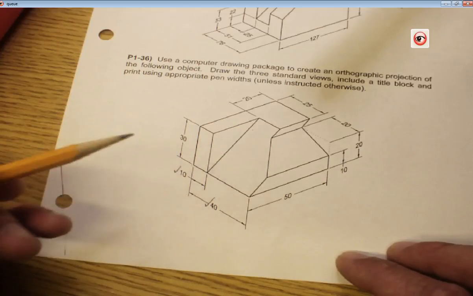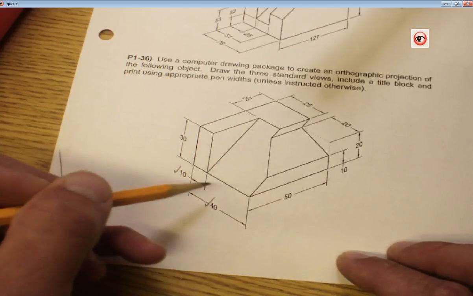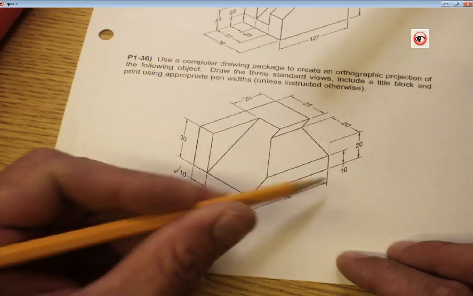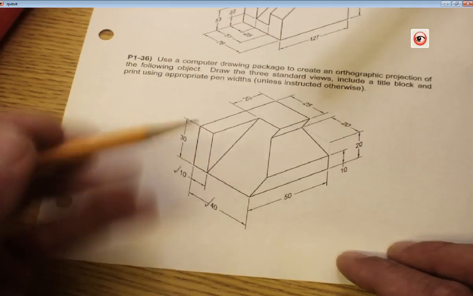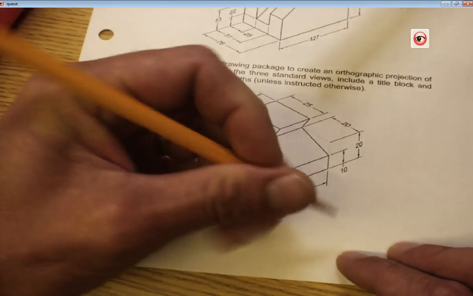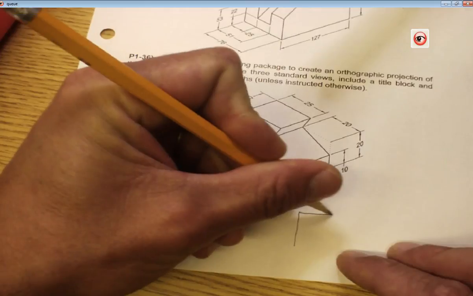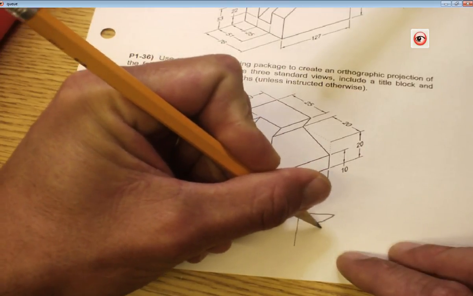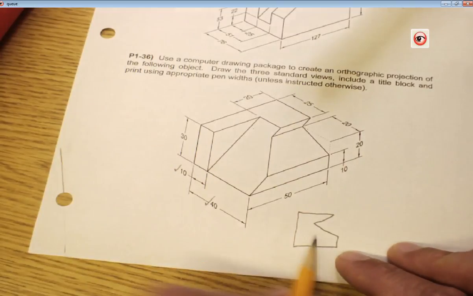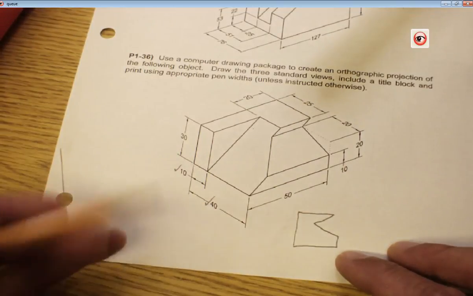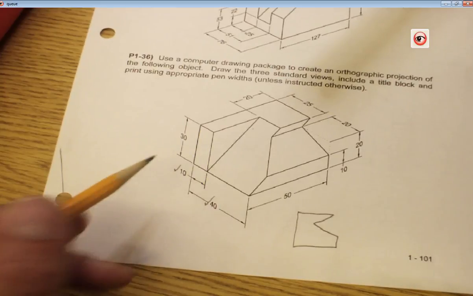And as a beginner, it might be hard to put a glass box around this like we've talked about and picture all the sides. But this side right here would essentially look something like this. So that's how that would look on the front view. And that's how I'm going to start doing this in SOLIDWORKS.